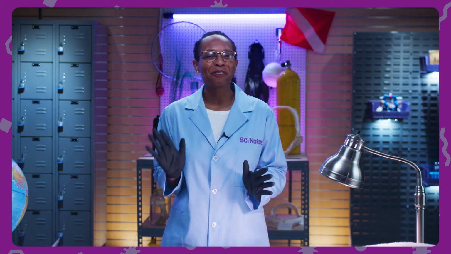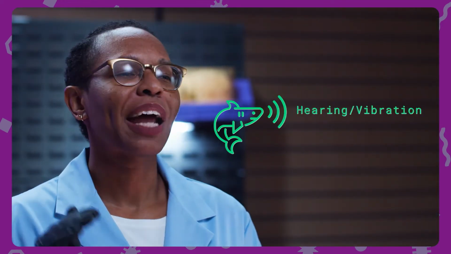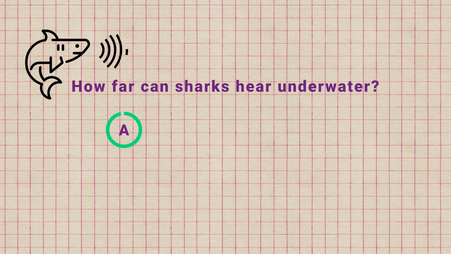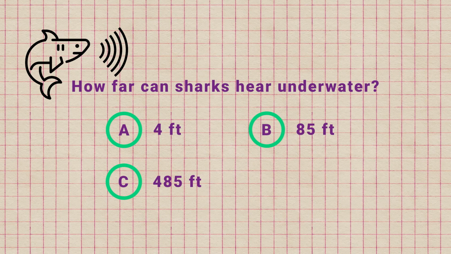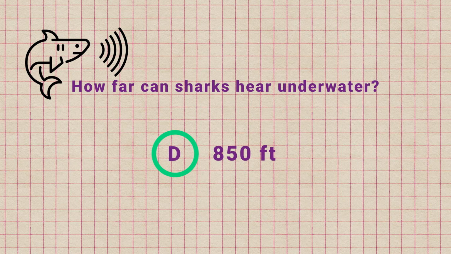So welcome back to Some Fin Special. Now you know sharks can see, smell, and hear. But how good is their hearing? Can you guess the farthest distance a shark can hear? Is it A, 4 feet, B, 85 feet, C, 485 feet, or D, 850 feet? If you chose D, 850 feet, you're correct. This is more than 2 football fields combined.